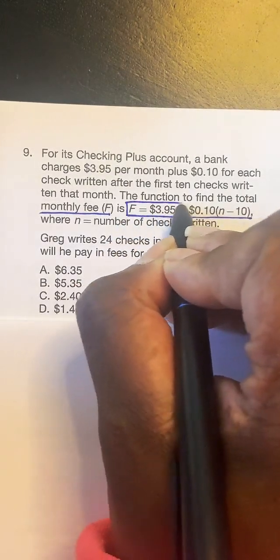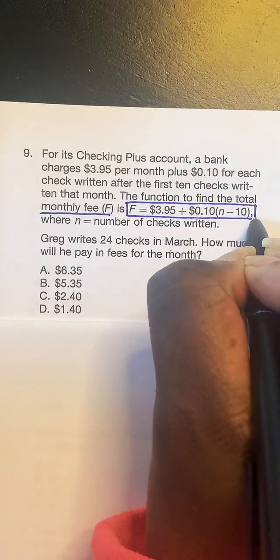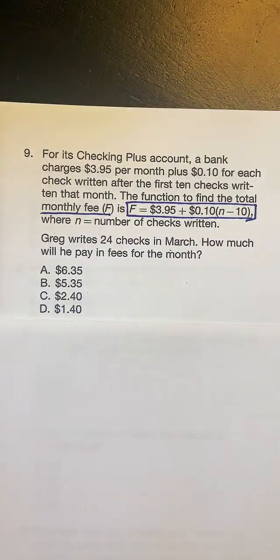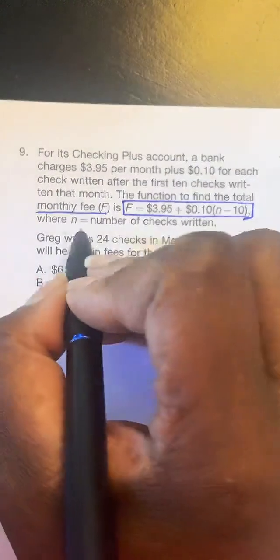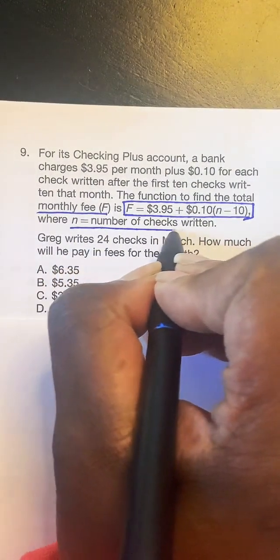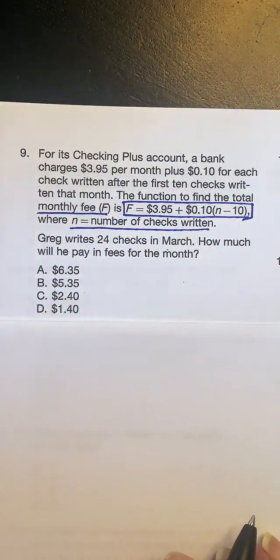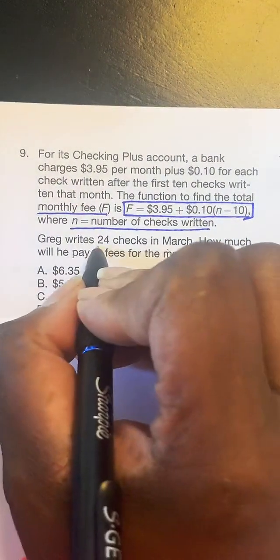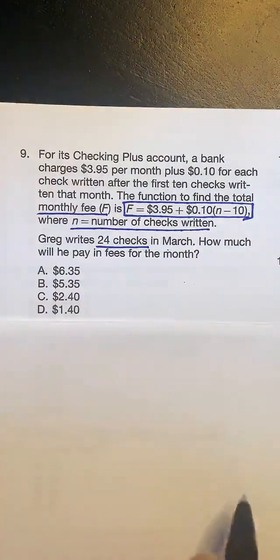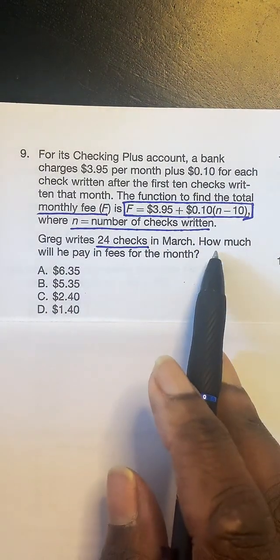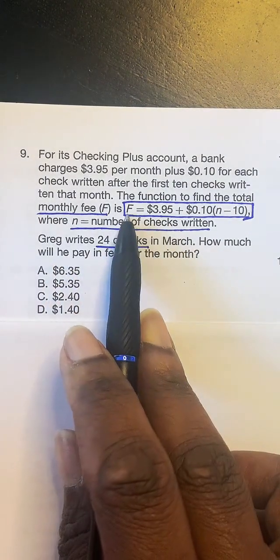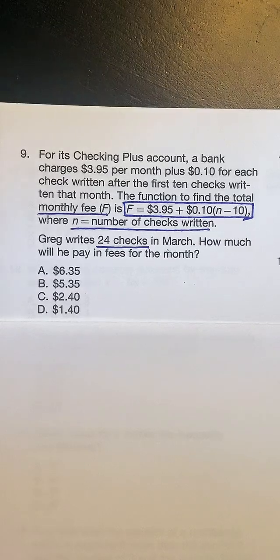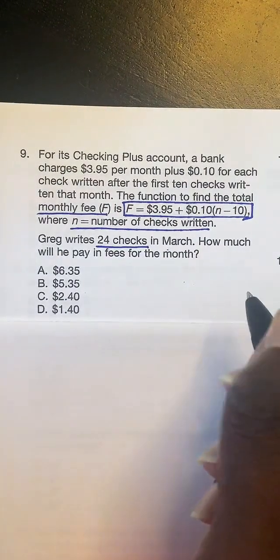Anytime they give you an equation, that's like a kiss right in the mouth, straight from God, especially from the math ones. And N represents the number of checks written. Here's Greg. He wrote 24 checks in the month of March. They want to know how much he will pay in fees, which is our F, in the month. So let's set it up.